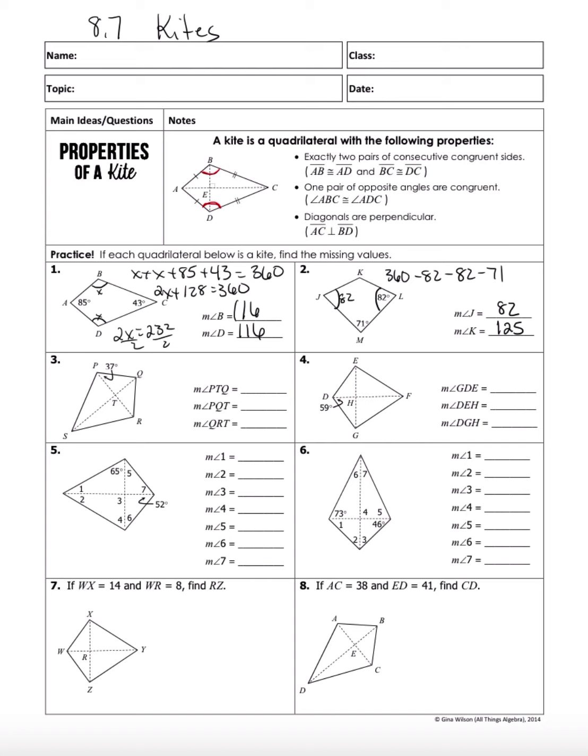Now let's look at number 3. First, let's find PTQ. That's the angle where the diagonals come together. And again, diagonals are perpendicular. So here are the diagonals, and this is the angle we're looking for. We know that angle has to be 90.